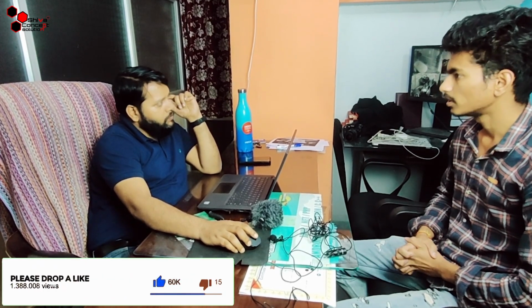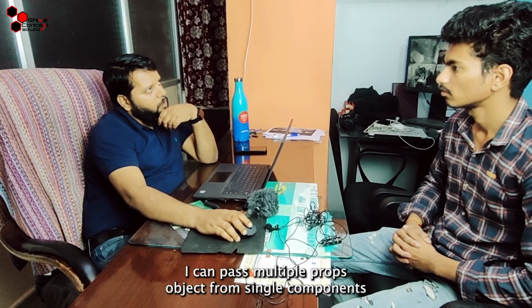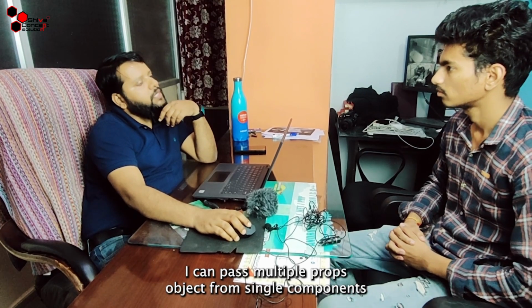What are props in React.js? Props is an object in React.js. With the help of props, we can pass data from parent component to child component, and share data between components. Suppose I can pass multiple props objects from a single component. Yes, sir, it is possible.